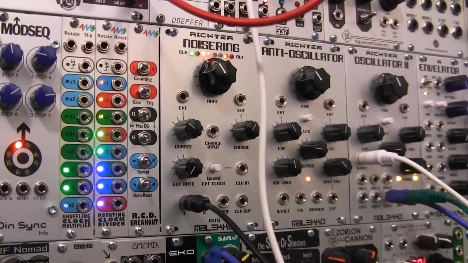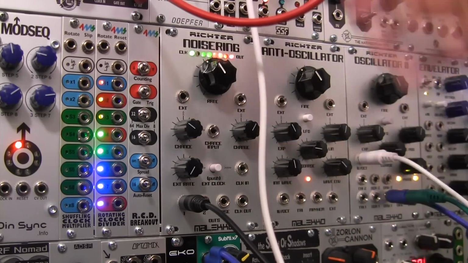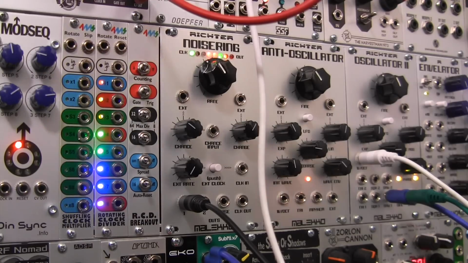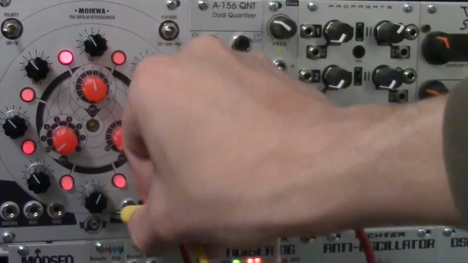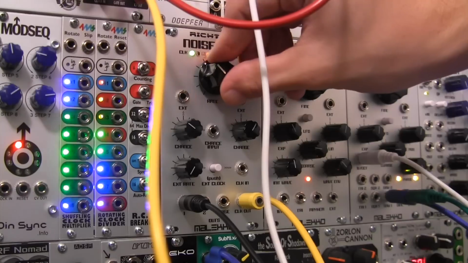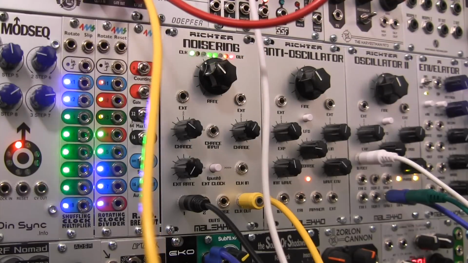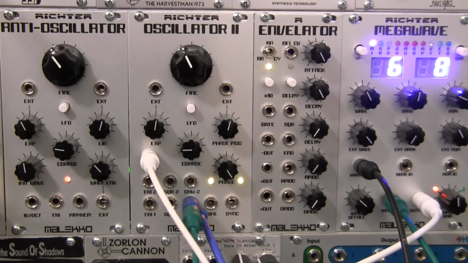Now it's a little bit out of sync as far as time-wise, like the clock of my noise ring is independent from the sequencer clock, but if I wanted to keep them on a common clock, I could always take the clock out of the noise ring over here and then patch it up into my sequencer. That way I have both under the same clock control, so they synchronize a little bit more.